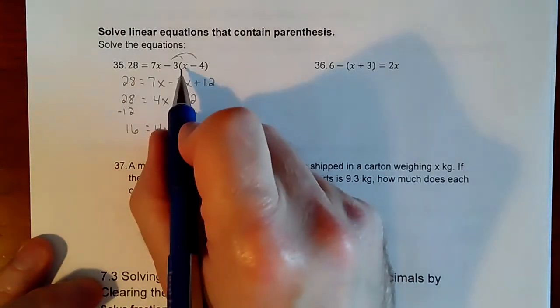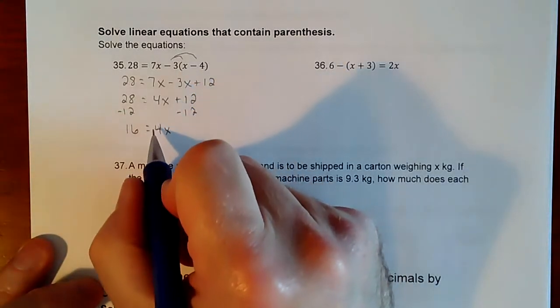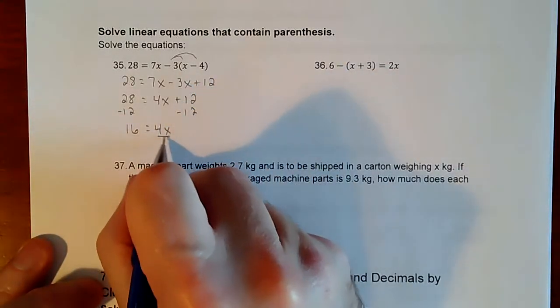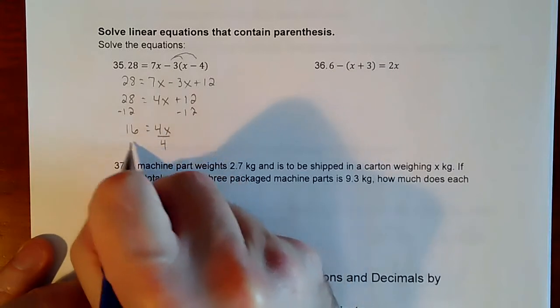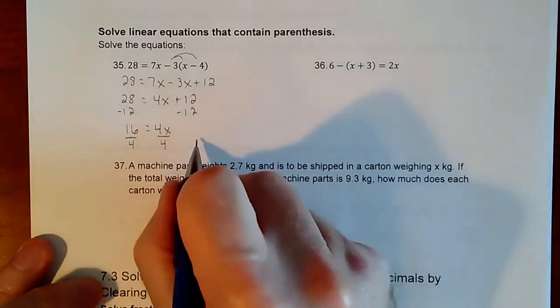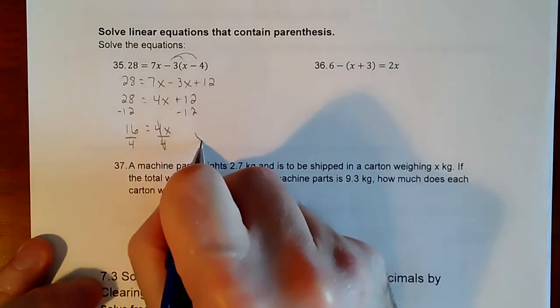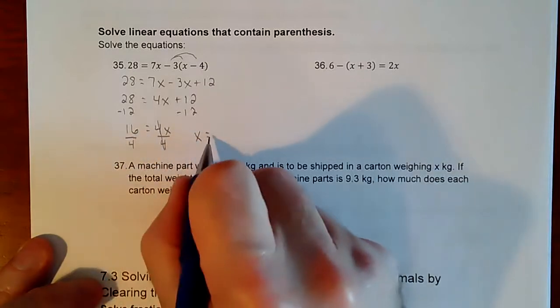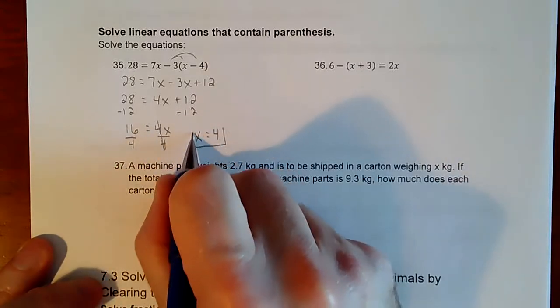Okay, so I took care of my distribution, took care of combining my like terms, and as always my last thing is to get rid of multiplication. So we'll divide the 4 over to the other side. That goes away, so x equals 16 divided by 4, which is 4.